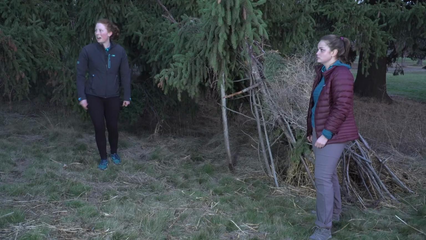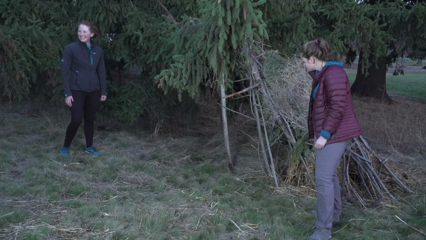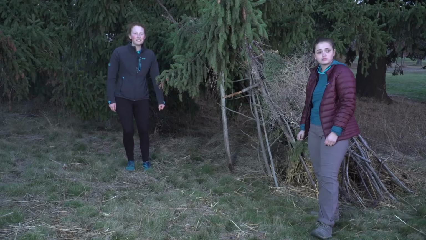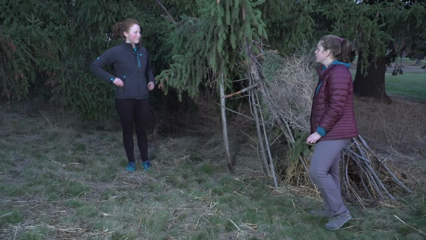I don't know if you want to get a shot of the bed that we made, if you can see it. So, cool. Are there any questions so far, Andrea? Sweet. Well, I guess. Yeah.